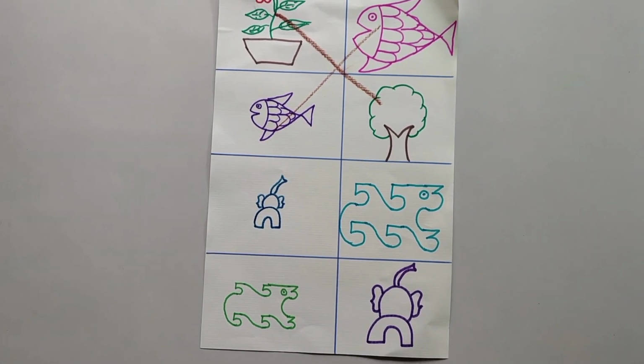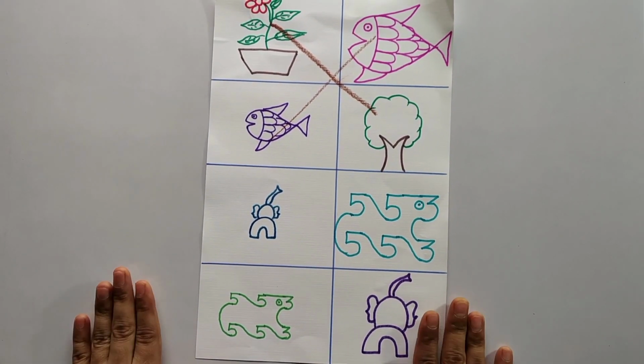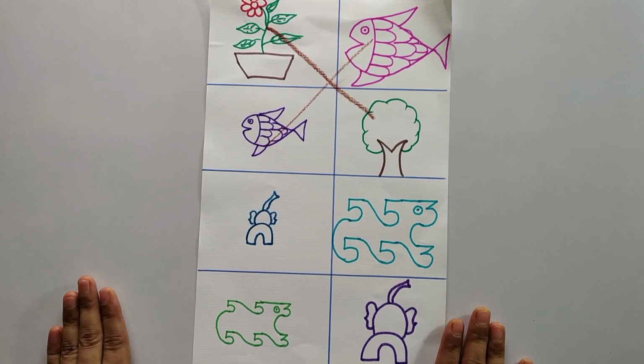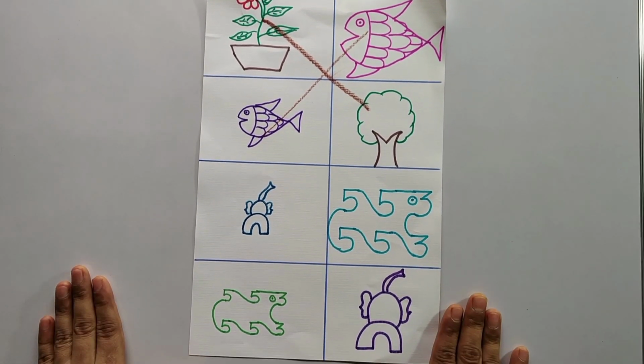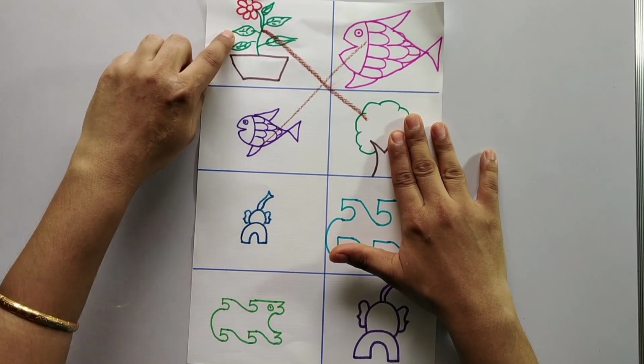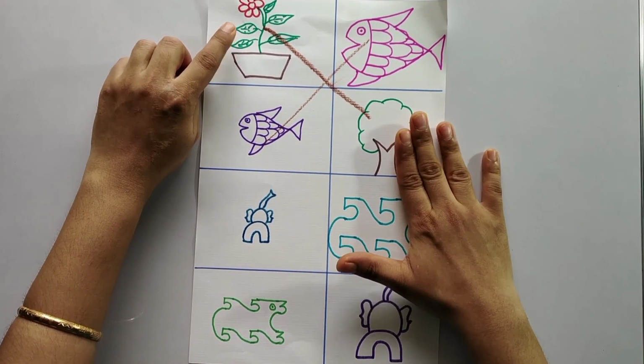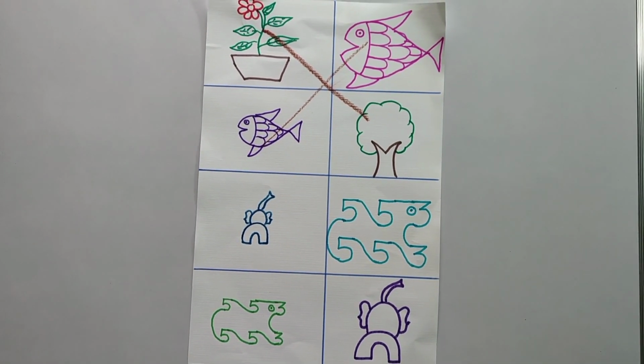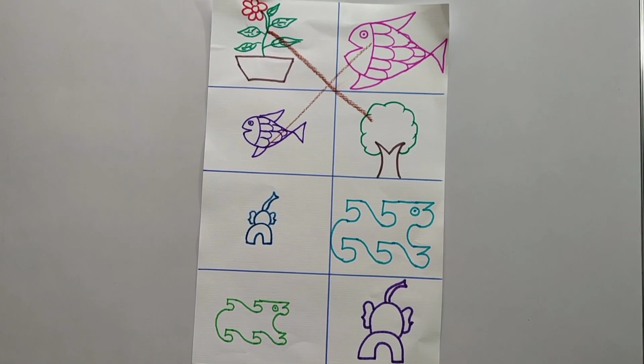These worksheets will help them in improving their concentration as well as help them in differentiating big and small objects. Okay. So, this much for our today's session on the big and small concept.